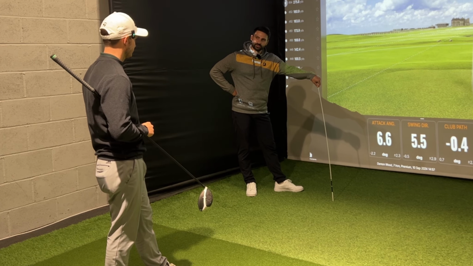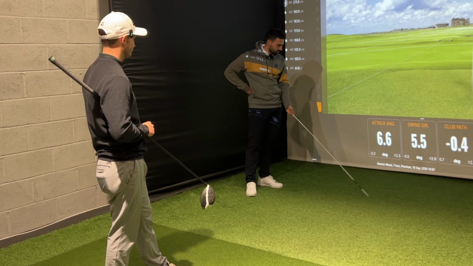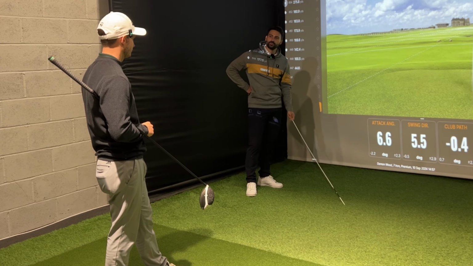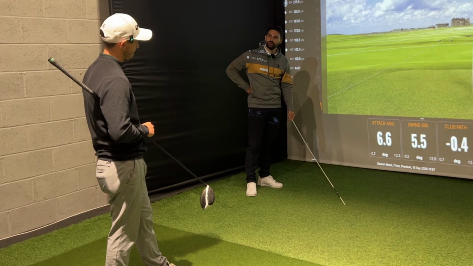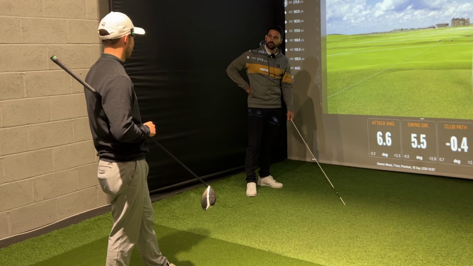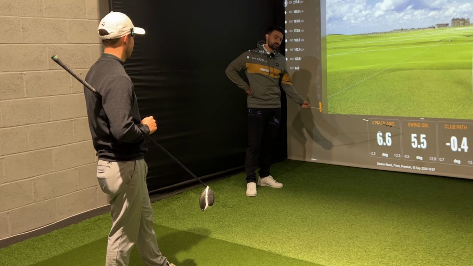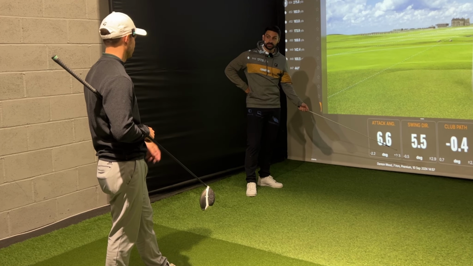So here's the question that's going to put you on the spot. Come on. What happens when we're someone that has driver and we hit down on it still? So you're thinking now of that choppy over the top cutter of the golf ball. They're hitting down on it. Their swing direction is still probably left. Yeah.